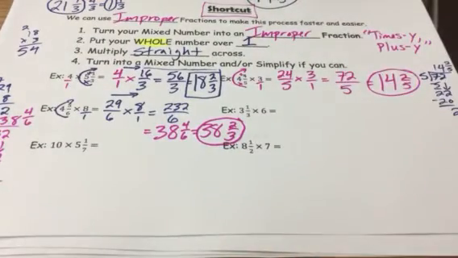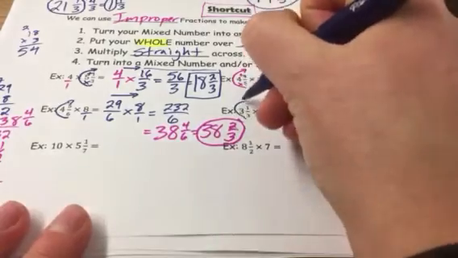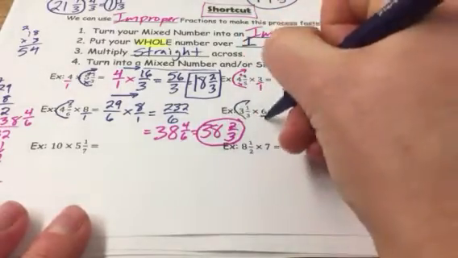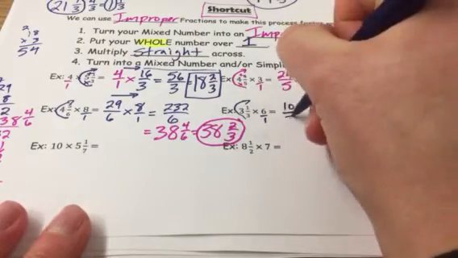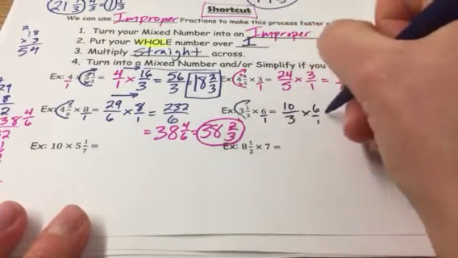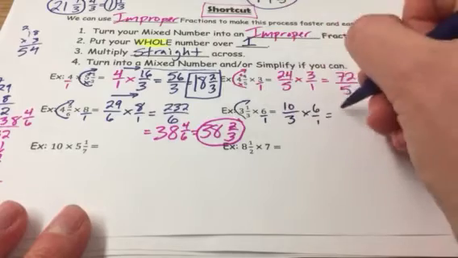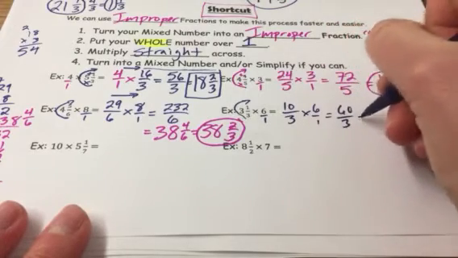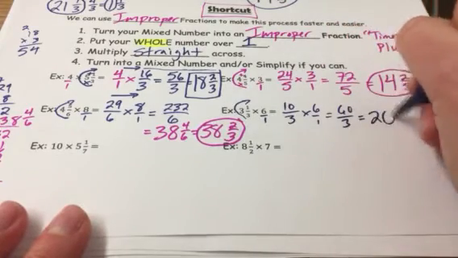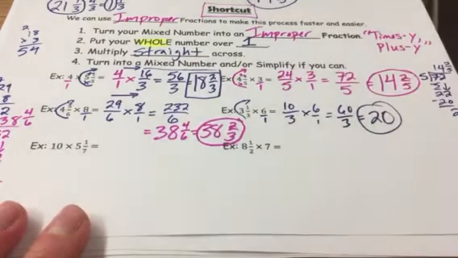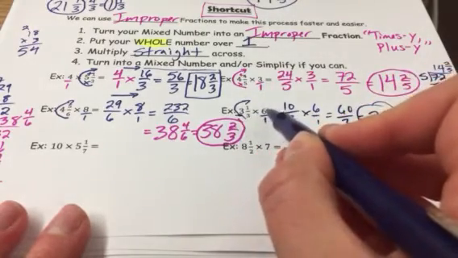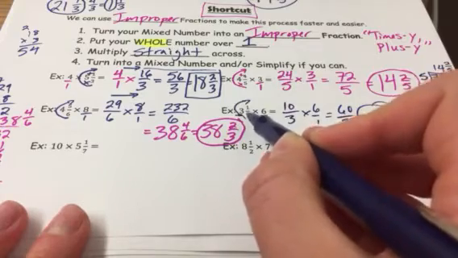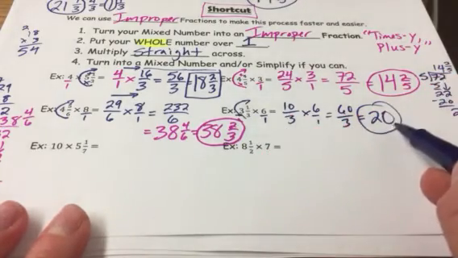All right, let's do a few more together. So we need to turn this into an improper fraction, and we're going to put the whole number over 1. So we're 9 plus 1 is 10 thirds times 6 over 1. And we get 60 over 3, which 3 goes into 60 20 whole times. And again, we can kind of estimate, because if we have 3 times 6, you get 18, and it's going to be a little bit more than 18. 20 is a little bit more than 18.